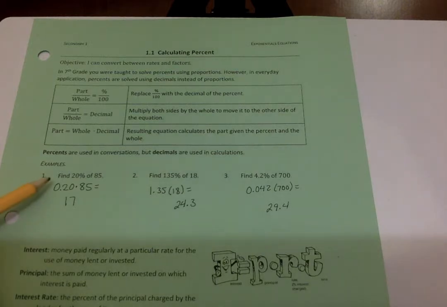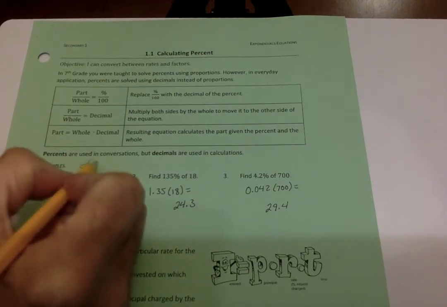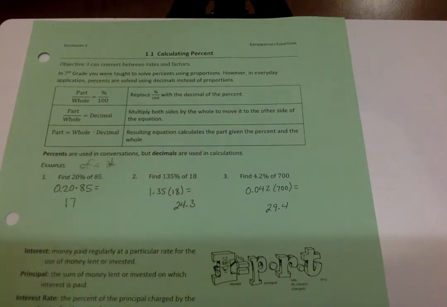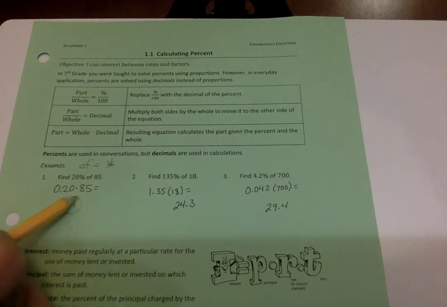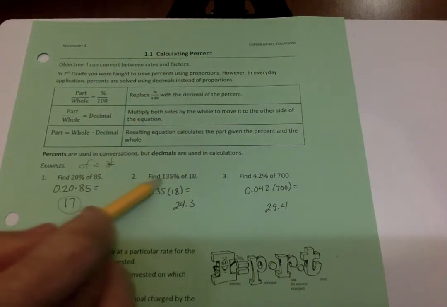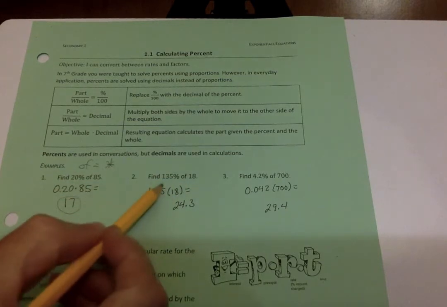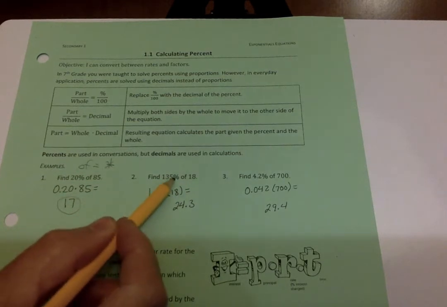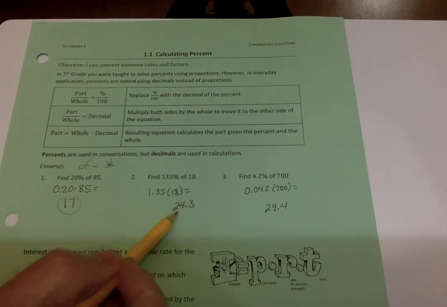So here we have an example: find 20% of 85. So, "of" equals multiplication. We changed the 20% to 0.2 and then multiplied by 85, and the resultant answer is 17. The next one over here: find 135% of 18. Now 135% converts from percent to 1.35, times 18 equals 24.3.